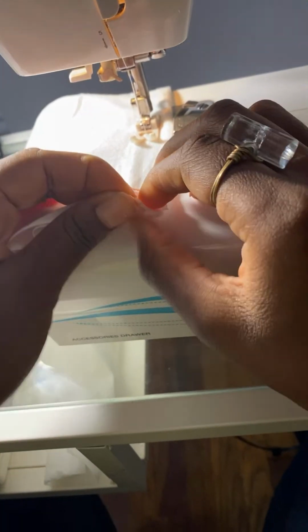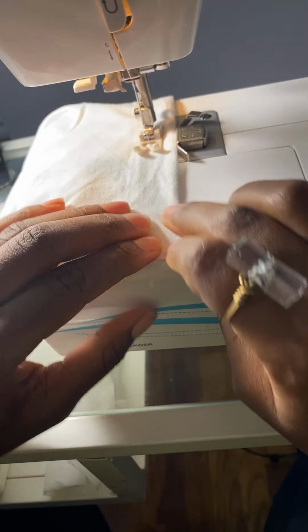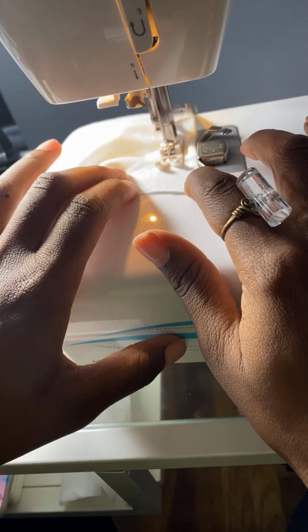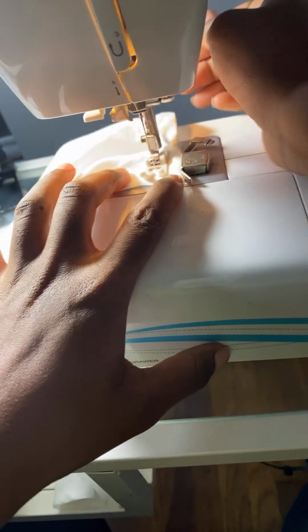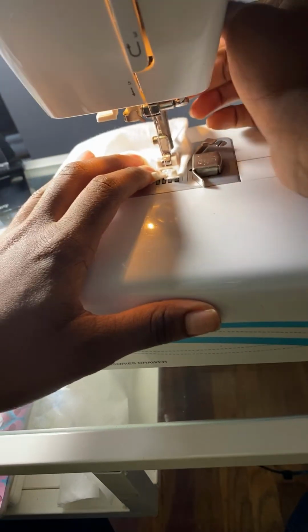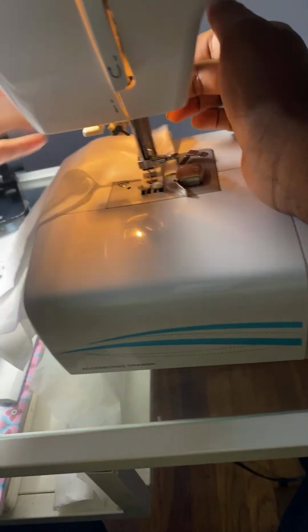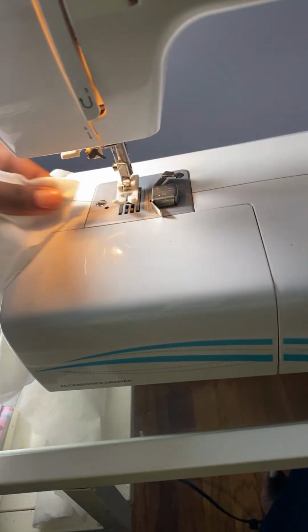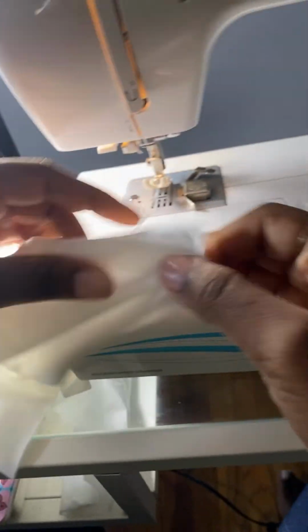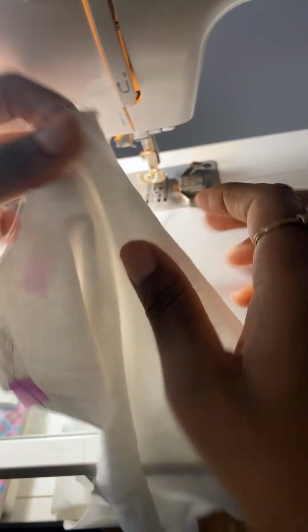Okay. Beautiful. All right. So we've got our first seam stitched.